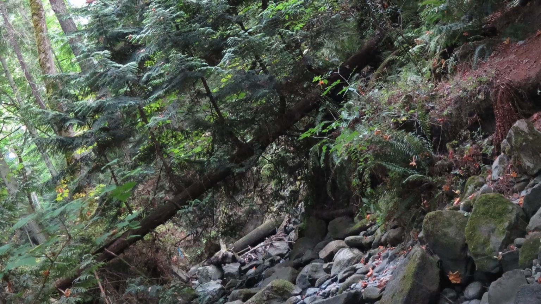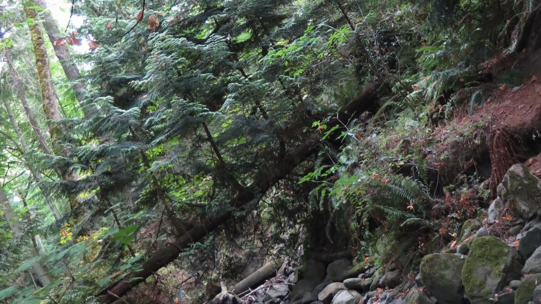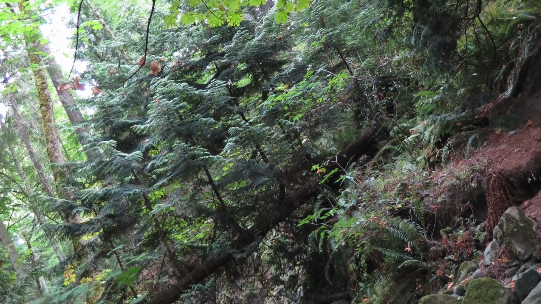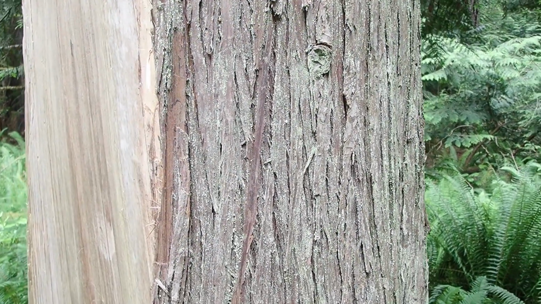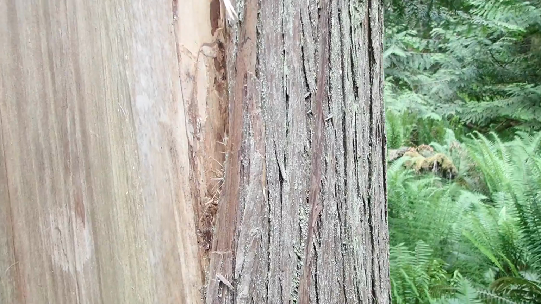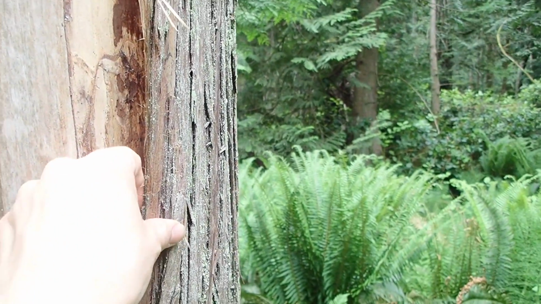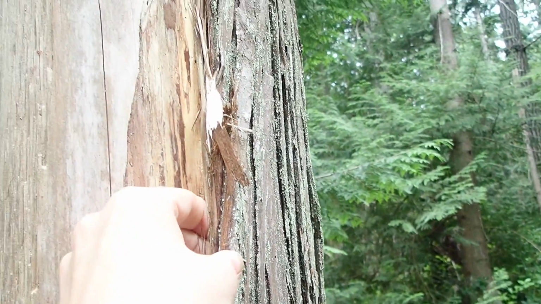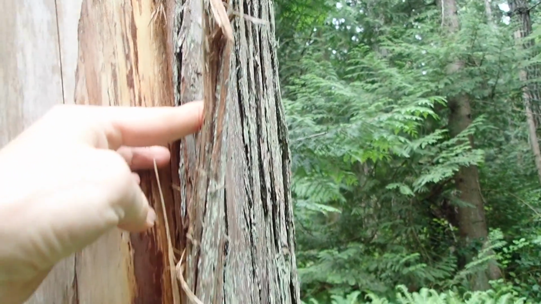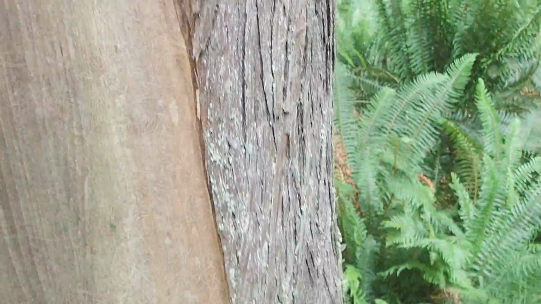Western red cedar has the amazing ability to actually grow from logs. You can see all these former branches turning into new trees. First Nations people use many parts, if not all parts, of the Western red cedar, including this bark, which they strip off to use in weaving, basketry, and more.